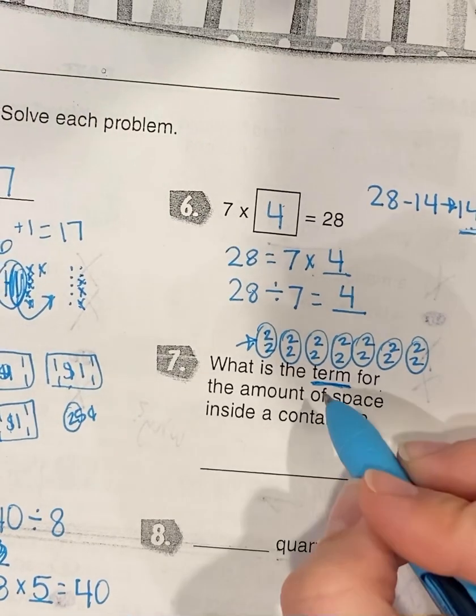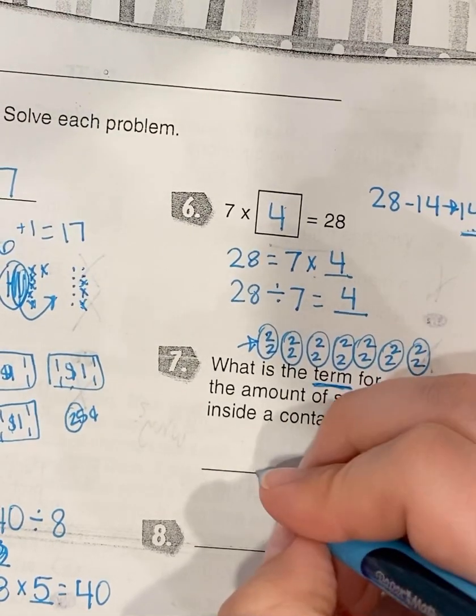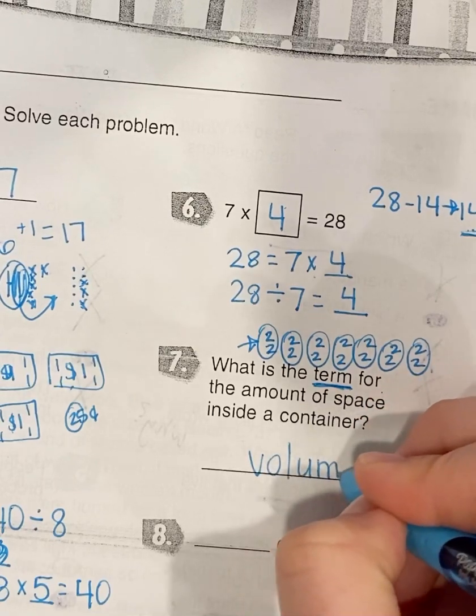Number 7, what is the term or the word that means amount of space inside a container? The word that means the amount of space inside a container is volume.